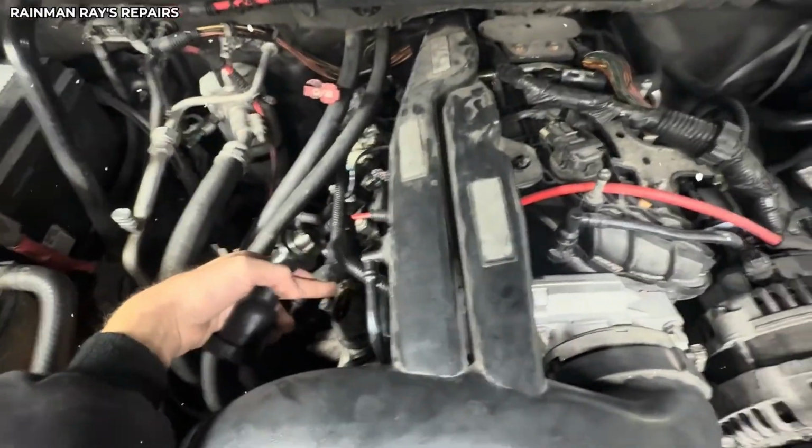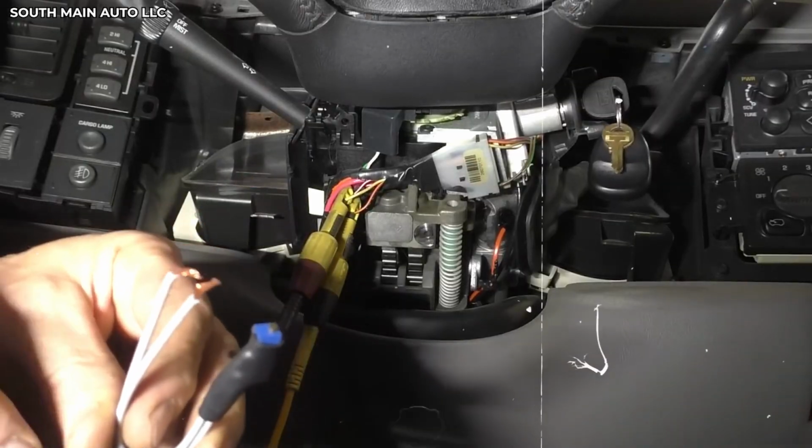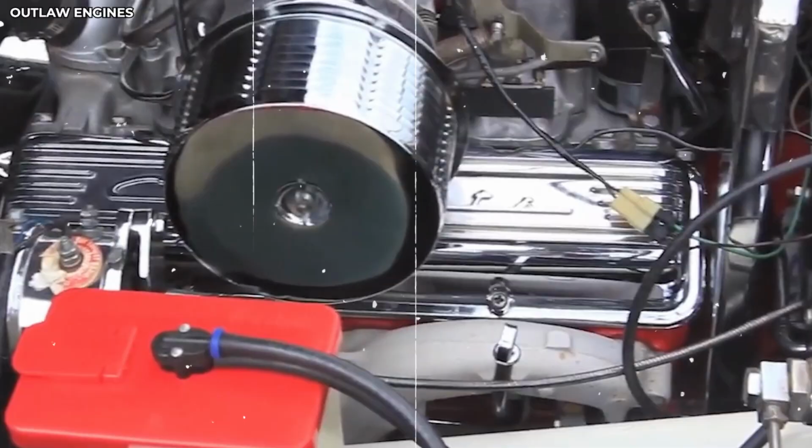Your Ford was designed to deliver strong, responsive performance. Now you know exactly how to unlock it.